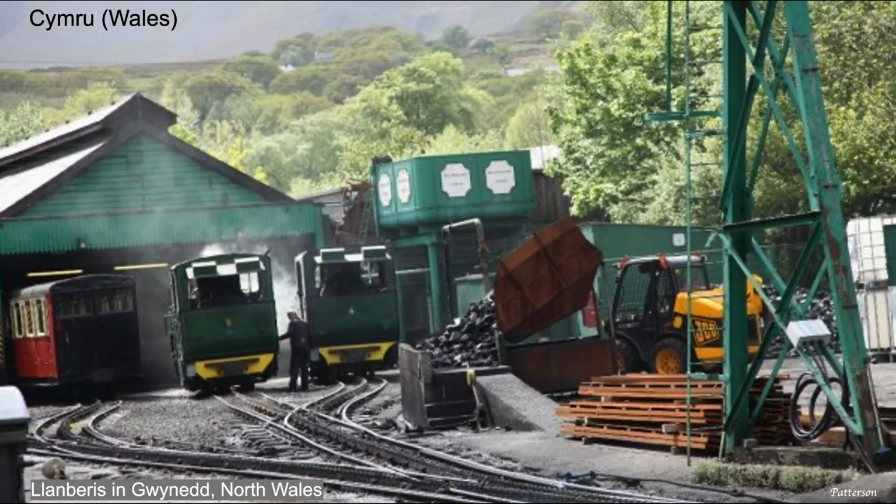So here we have the world's worst train experience. This is in Wales, which is known by the Welsh as Cymru. That's the real name. Wales actually means foreigner, so no one calls themselves the foreigners. This is in Llanberis in Gwynedd, North Wales, and it's an old slate mine that's now a tourist attraction. So to amuse us as tourists, they still operate these slate locomotives that are coal-powered on a narrow-gauge cog railway.